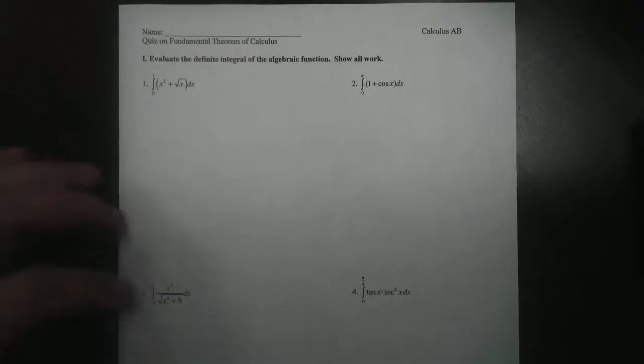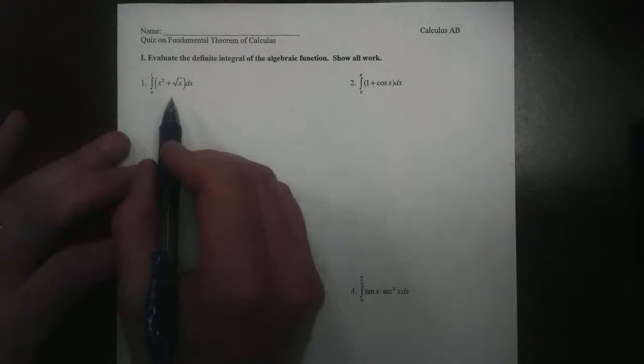I'm going to go over the last quiz. Since some of you guys had trouble with it, I thought I might go over this with you to help you prepare for the test. So let's take a look at number 1.